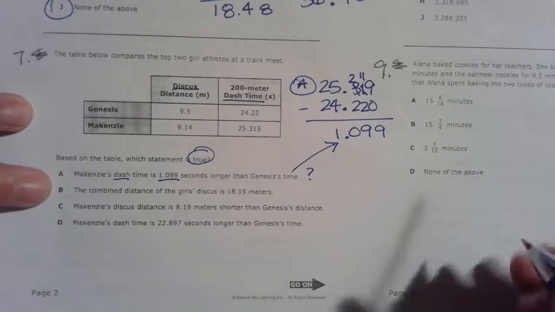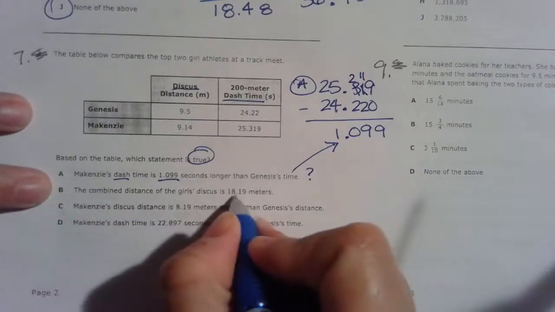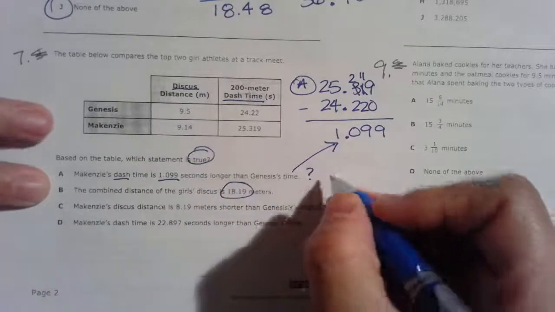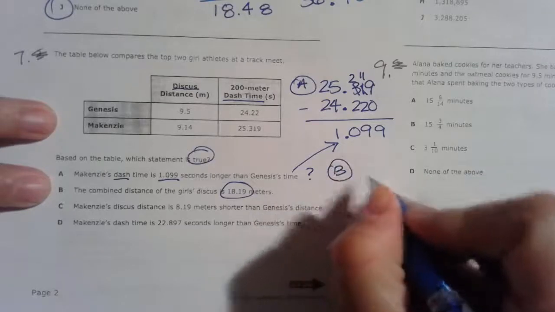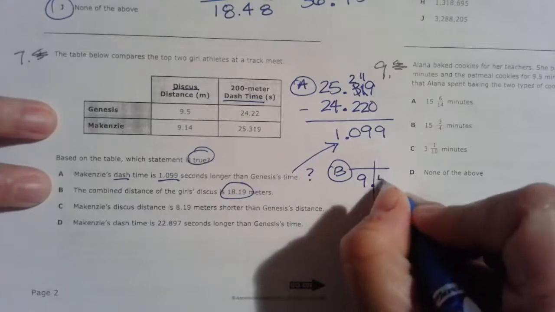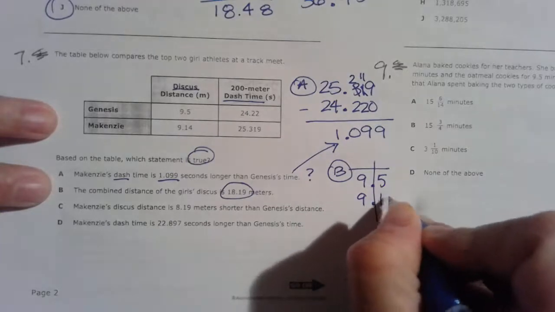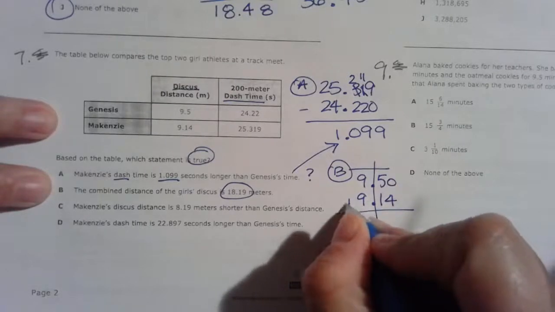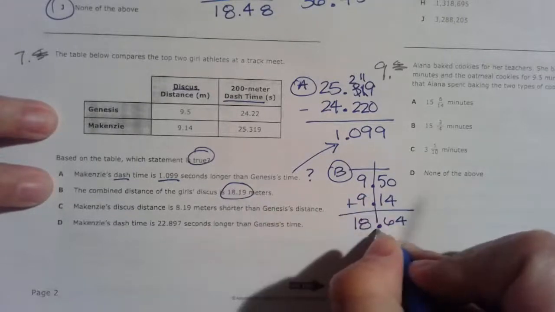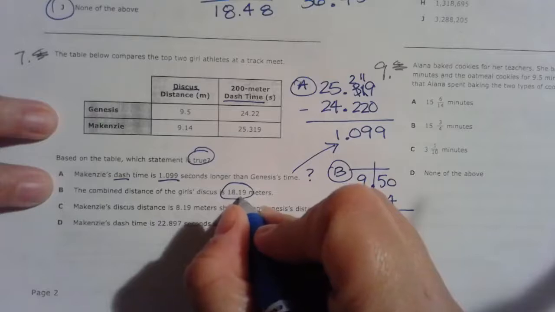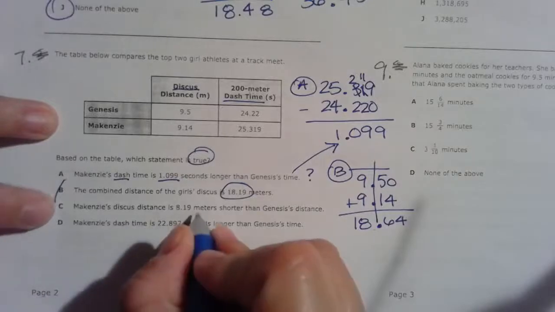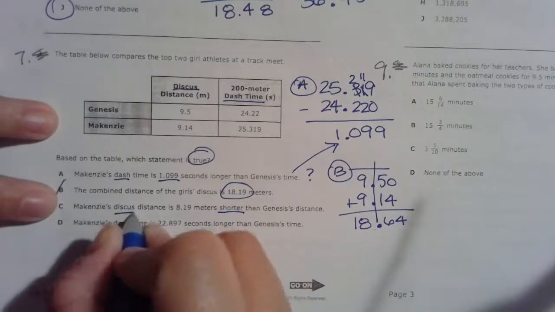Okay, for B, it says the combined distance of the girls' discus is 18 19 hundredths. So if we combine the discus, that means we're adding. So for B, you would do 9 and 5/10 plus 9 and 14/100. We put a 0 in there. So you have 4, 6, and 18. So the combined is 18.64, not 18 and 19 thousandths. So that's wrong.